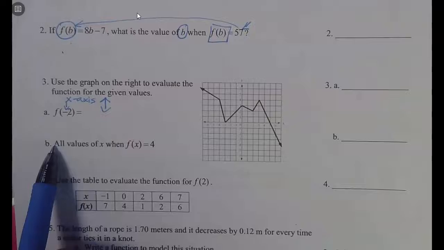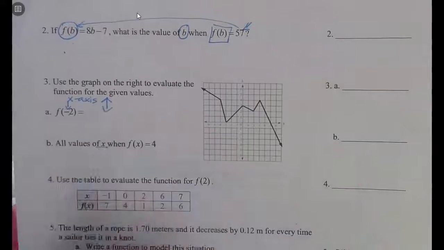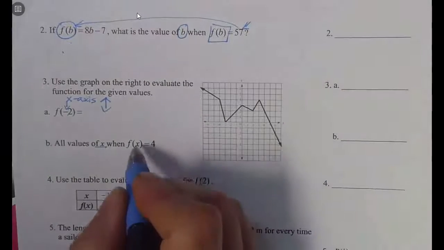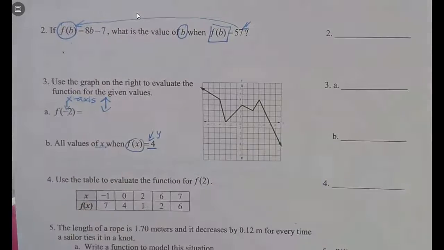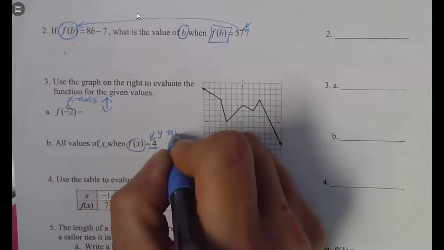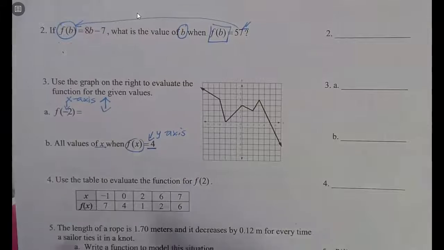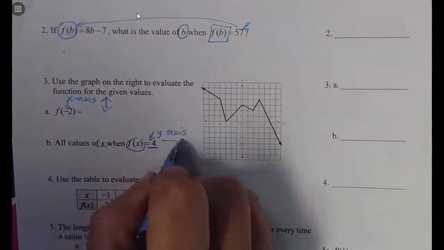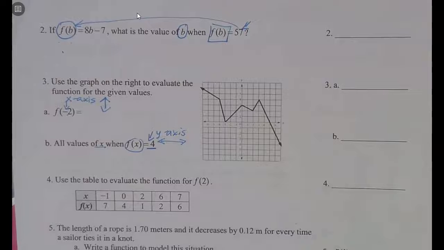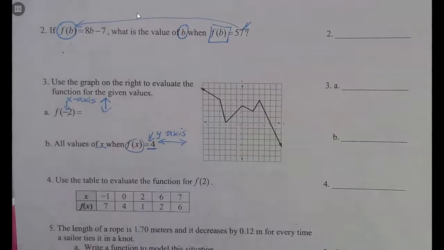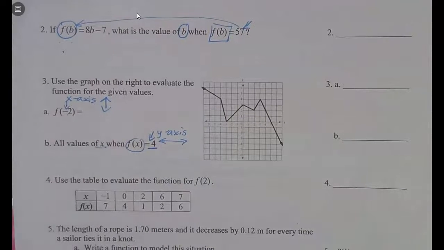B, we want to look at all the values of x when they give us f of x equals 4. So this is like they're giving us the y. So we go on the y-axis at this number, and we draw a horizontal line this time, and we list all the numbers, because this might have multiple ones, where that line hits when you follow it across.